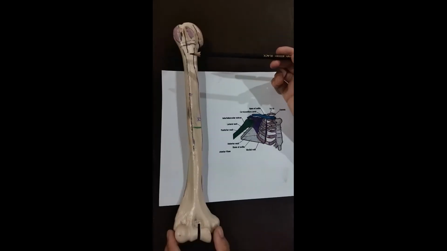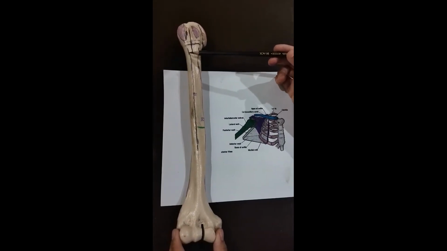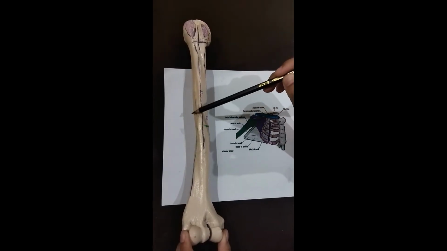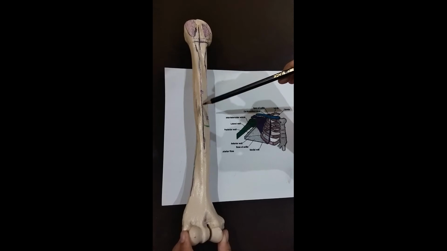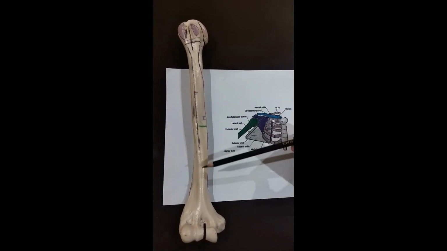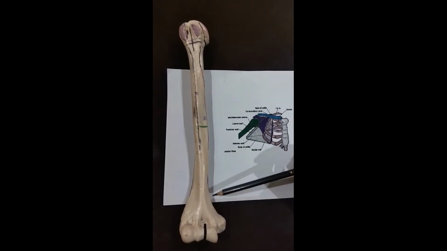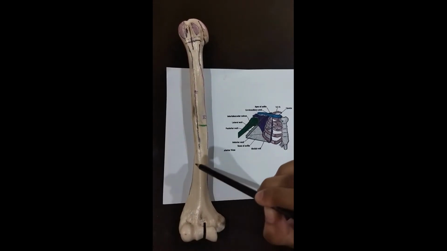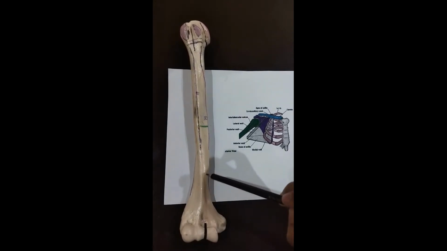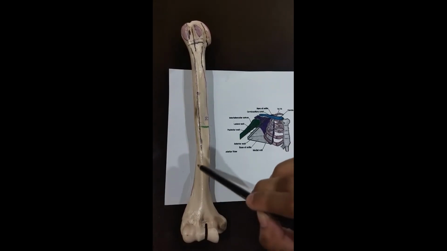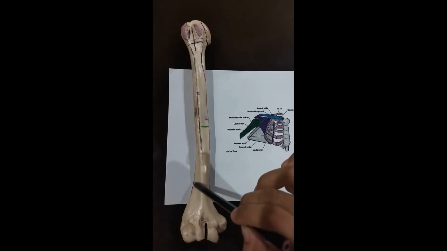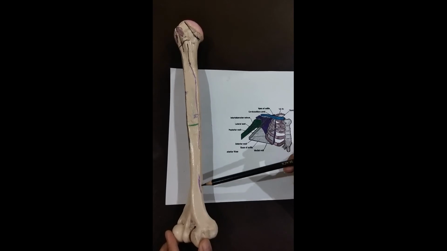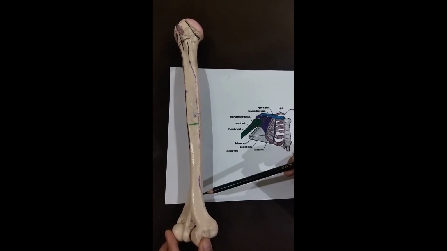In the middle part of the upper one-third, there is the deltoid tuberosity. If we come towards the lower part of the shaft, there is the lateral border, which is prominent only in the lower region, and on its lateral side it forms the lateral supracondylar ridge, and on its medial side it forms the medial supracondylar ridge.